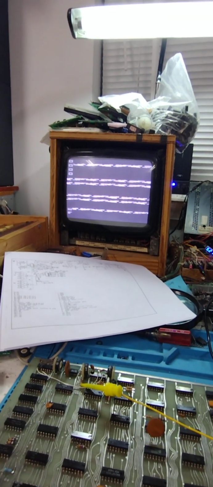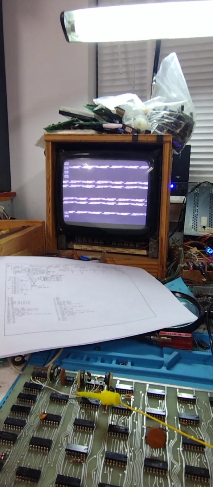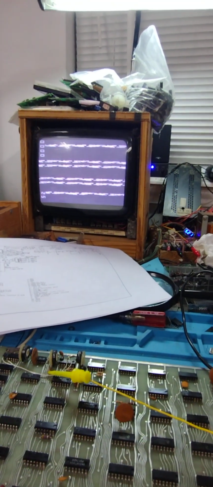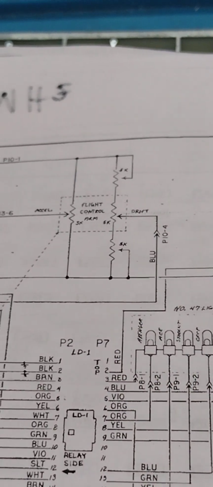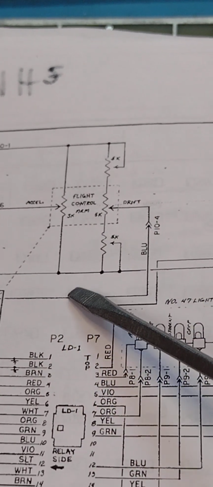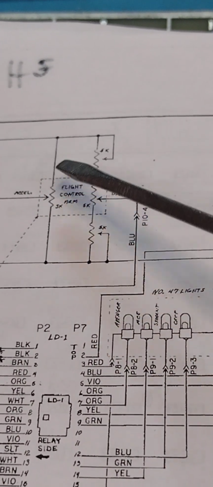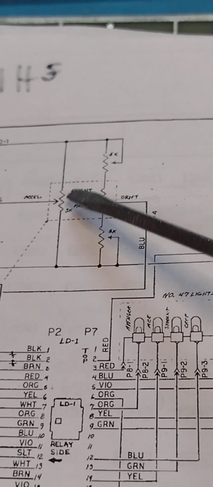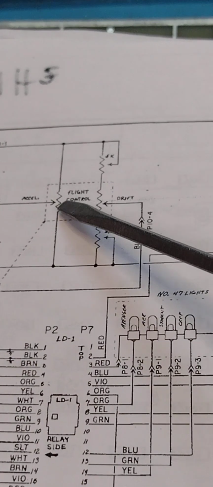So anyway, let me see if I can figure out what to do next. I think I'll study the schematics and see if I can see something for making the stuff scroll, because apparently that part's not working. I'll be back. Okay, so I'm studying the cabinet schematics, and the controller has a fairly complicated looking yoke here. It's got a potentiometer for acceleration, so since I don't have any potentiometer here, maybe that explains why it's not scrolling. So I'm going to need to wire at least this potentiometer in.